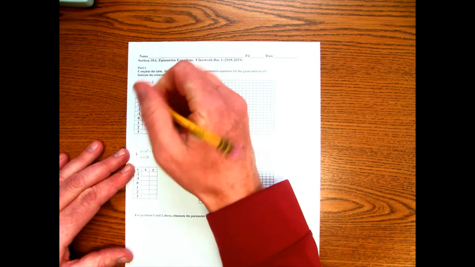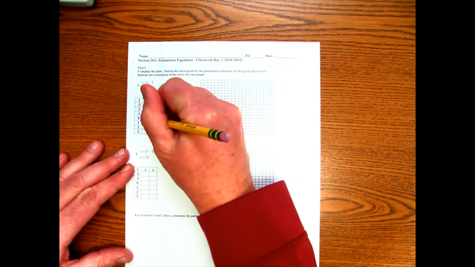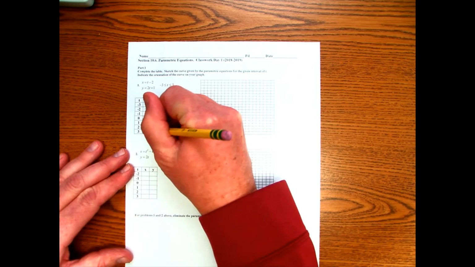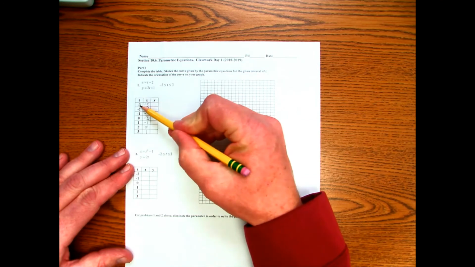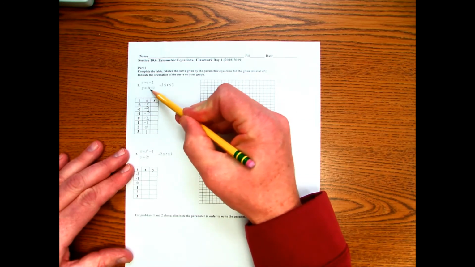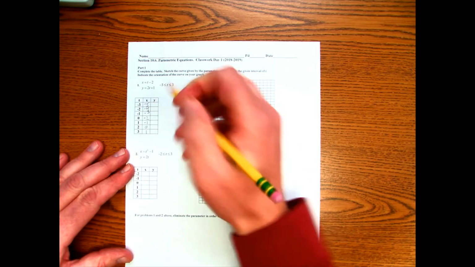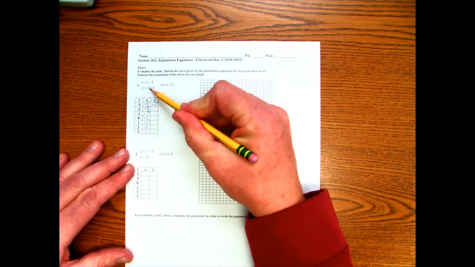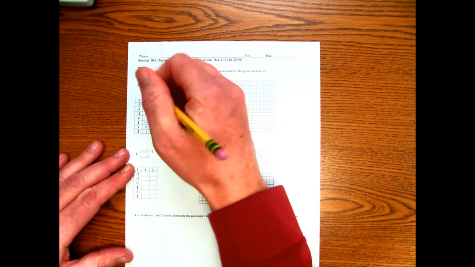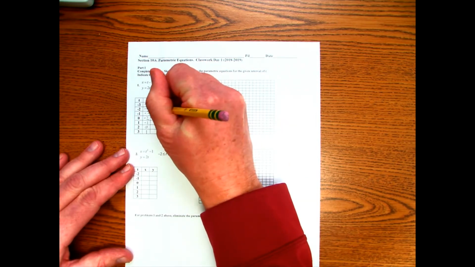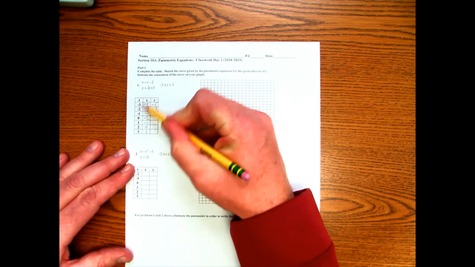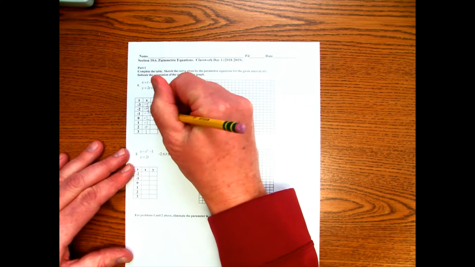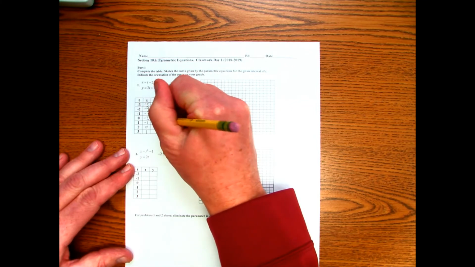Plug in a -1, you get -3, and then just filling in the rest in the interest of time. Going to plug -3 into the y equation, so 2 times -3 is -6, -6 plus 1 is -5. Plug in a -2, 2 times -2 is -4, plus 1 is -3. Then -1: 2 times -1 is -2, plus 1 is -1, and then just filling in the rest in the interest of time.